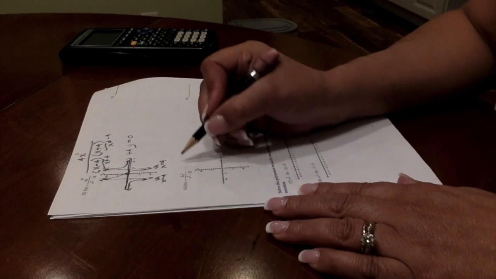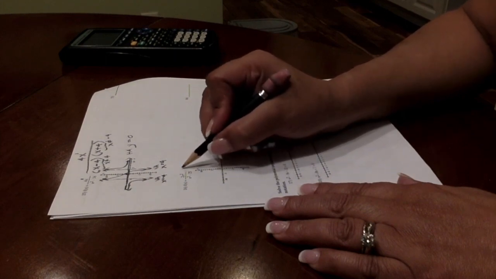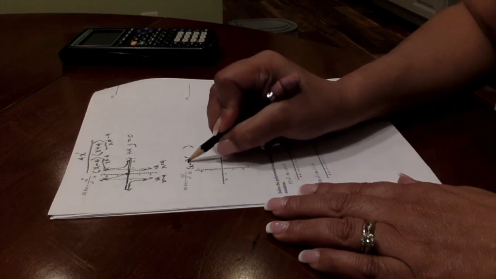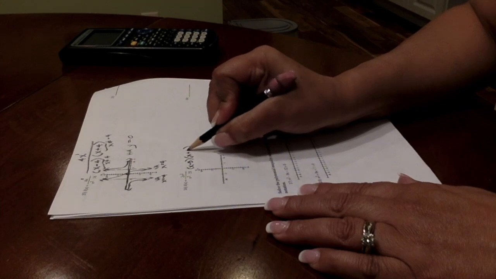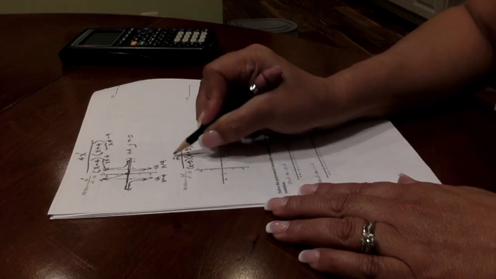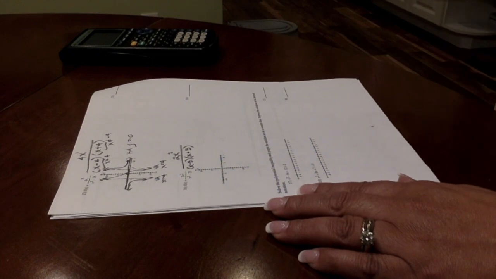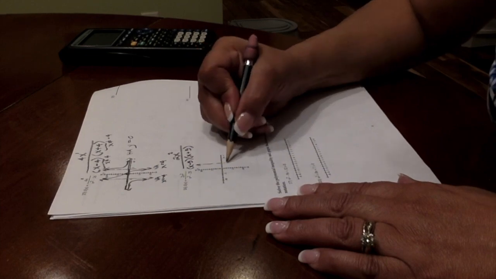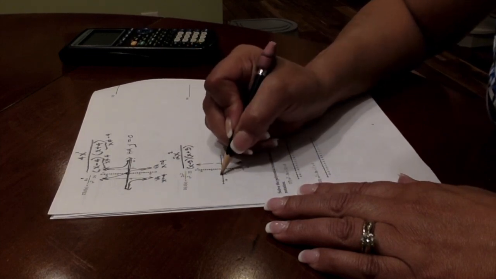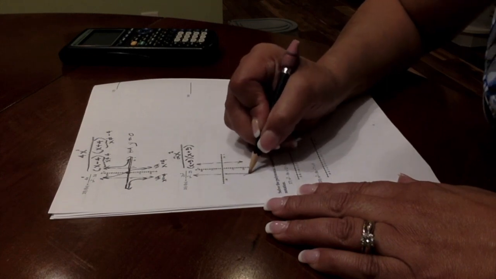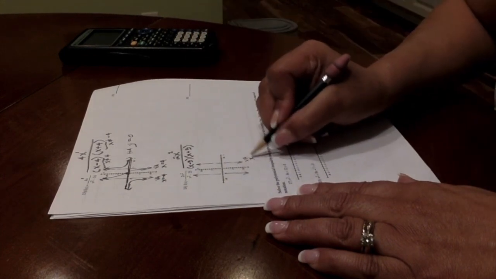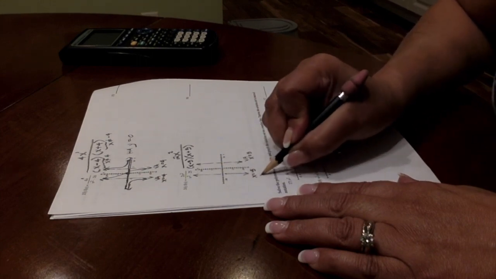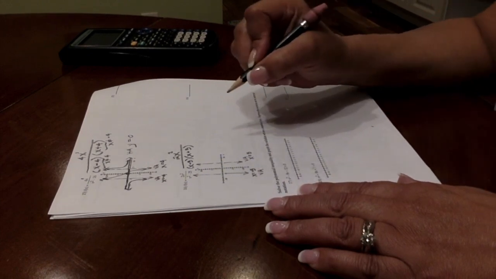This one, let's see, the bottom factors into x minus 5, x plus 5. The function is over 2x squared. So the vertical asymptotes are at positive 5 and negative 5. Okay, again, you have 3 sections.